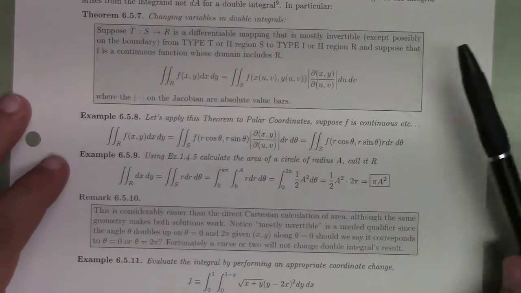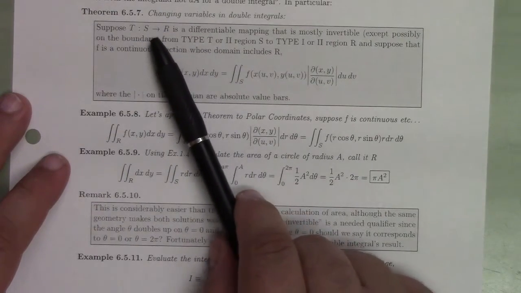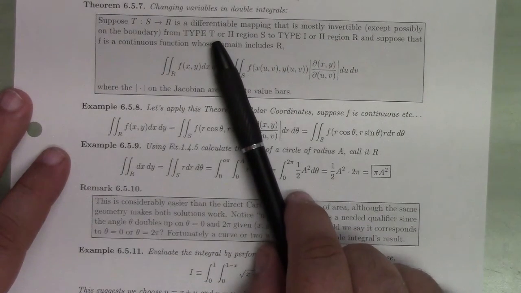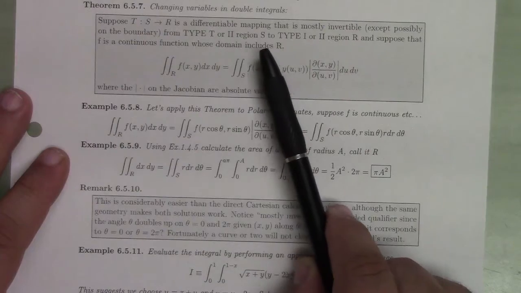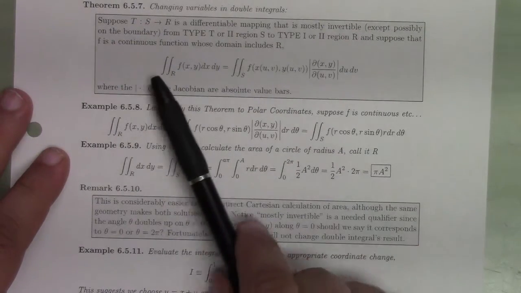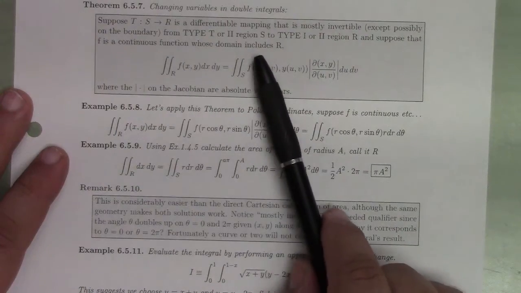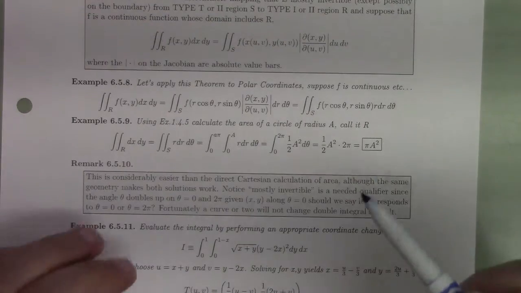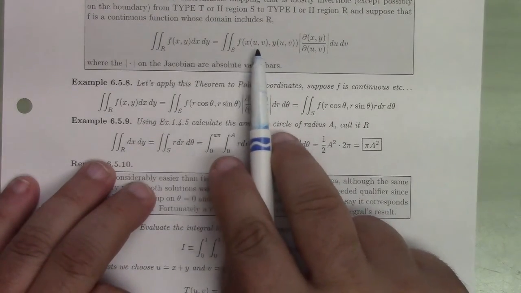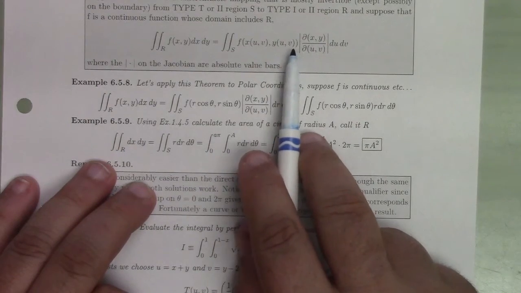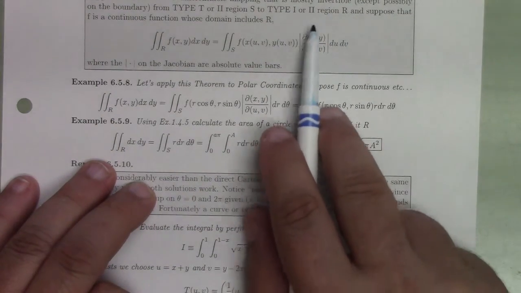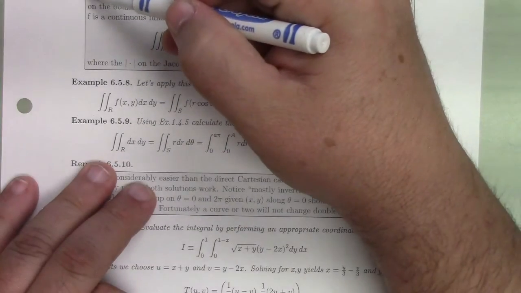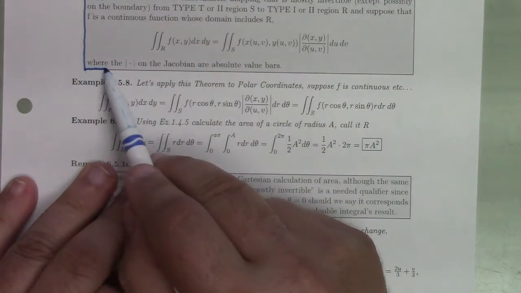And so here's the theorem. If you have a transformation that's mostly invertible, except possibly on the boundary, from a type 1 or type 2 region S to a type 1 or type 2 region R, and suppose that f is a continuous function whose domain includes R, then we can trade the integral of f of x, y with respect to x and y over R for the corresponding integral of f rewritten in terms of u and v times the absolute value of the Jacobian, the determinant of xy with respect to uv, du dv. And that, my friends, is the change of variables theorem in 2 dimensions.